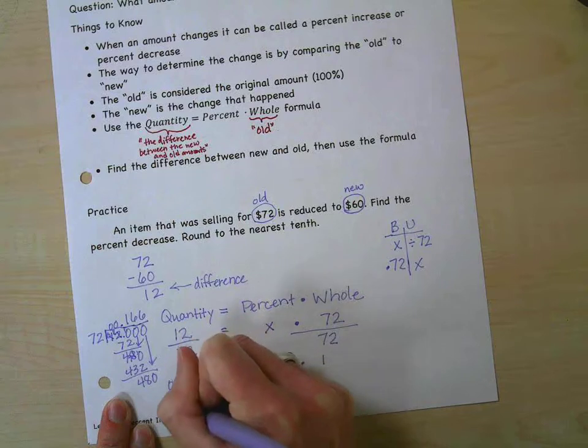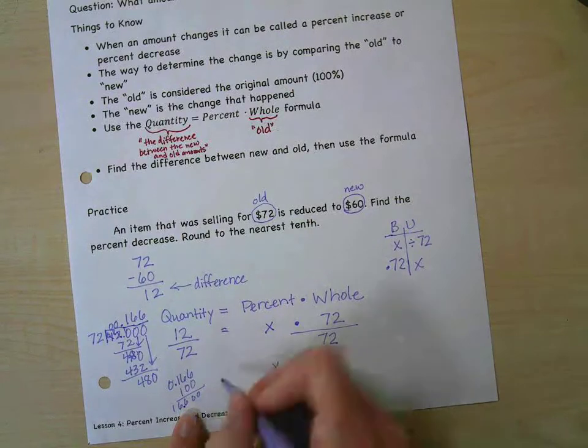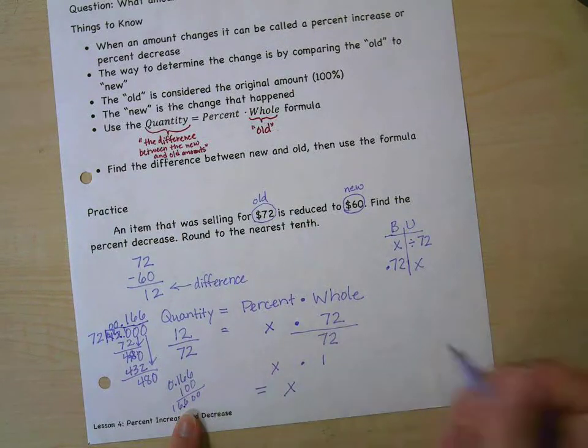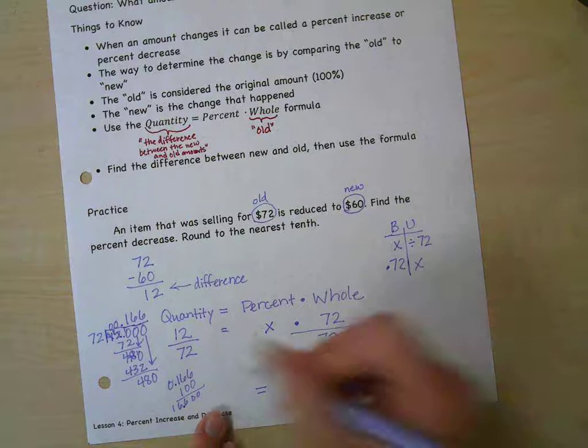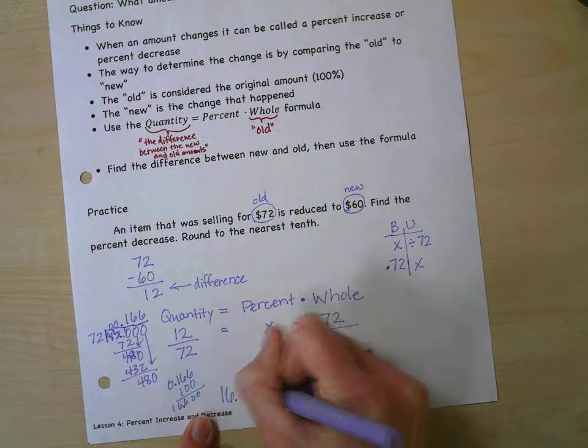that, and I have 1, 2, 3 places, 1, 2, 3, so I get 16.6, and if it kept repeating, it would go 6, 6, 6, 6, 6, 6, 6 forever. That's why it says round to the nearest tenth. So now I know that x equals 16.7%.